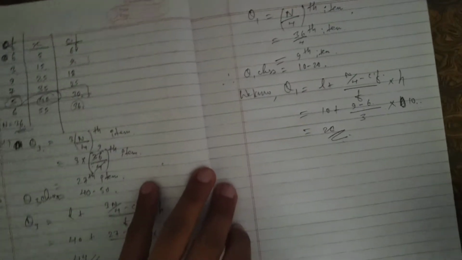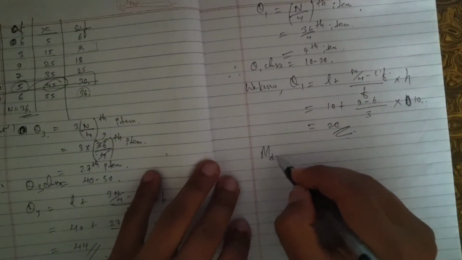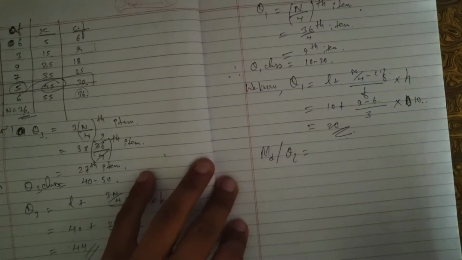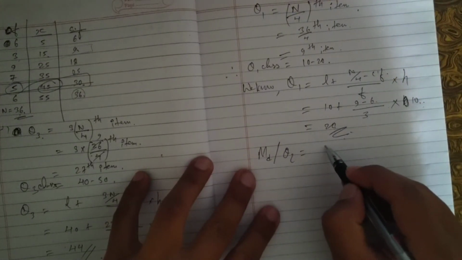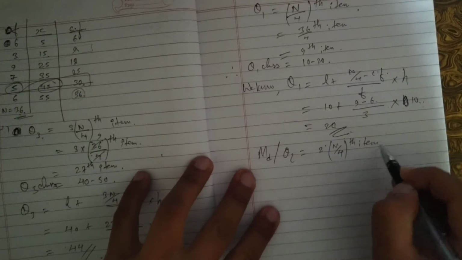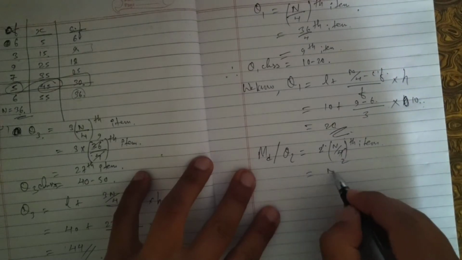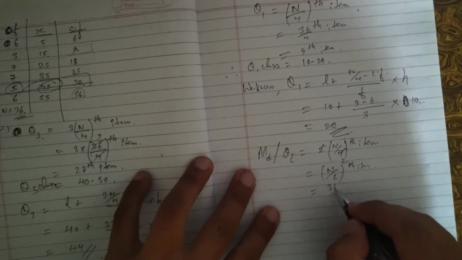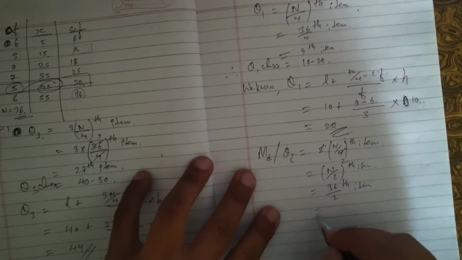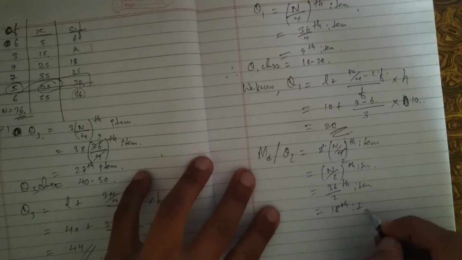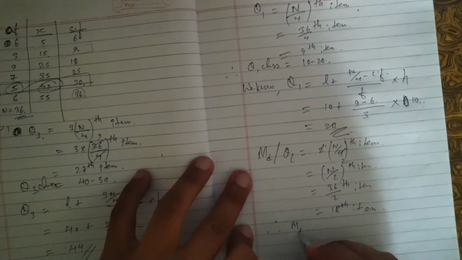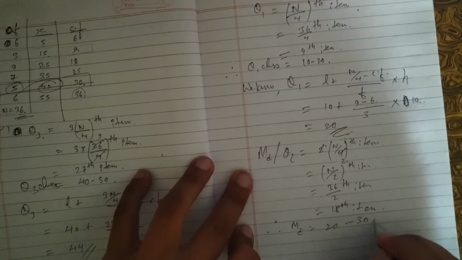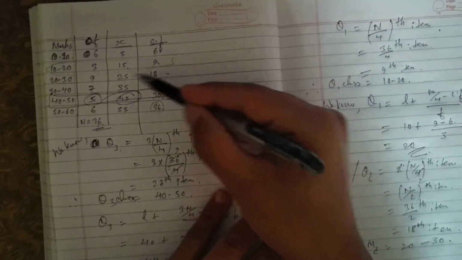So the same way you can compute your median as well, MD or Q2. It's the same thing, right? Because the formula is basically 2 times n by 4th item. What happens is this 2 cancels out this 4, and then you'll have the n by 2th item, right? So what will be your n? 36 divided by 2, it will be the 18th item, right? So what is your 18th item then? The MD class is basically 20 to 30. As you can see, 18th item, 20 to 30.